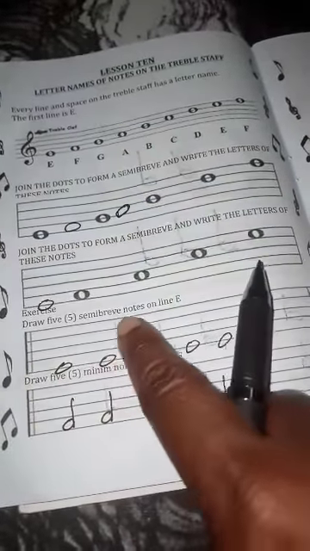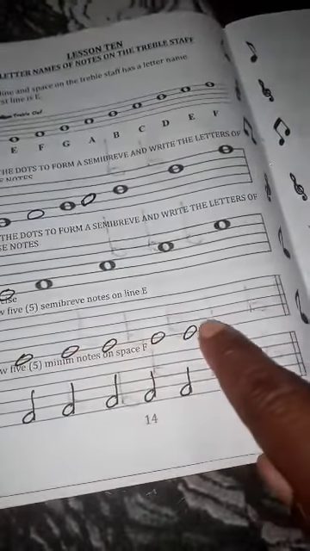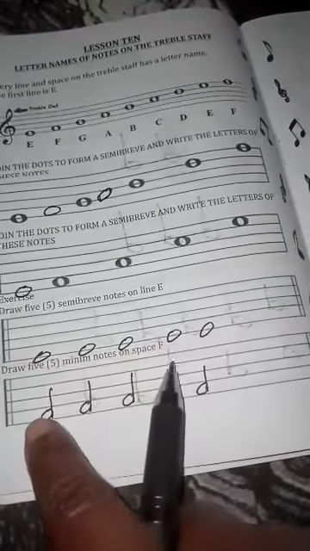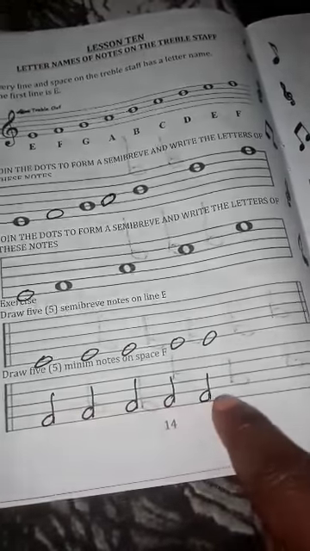Here I say draw 5 semibreve notes on line E. Remember our line E, the first line. Then draw 5 minim notes on space F. After E is F. So there you have it.